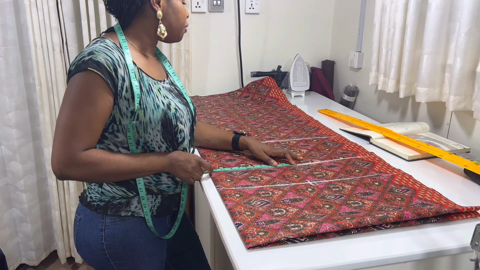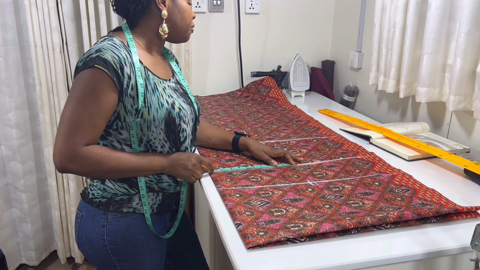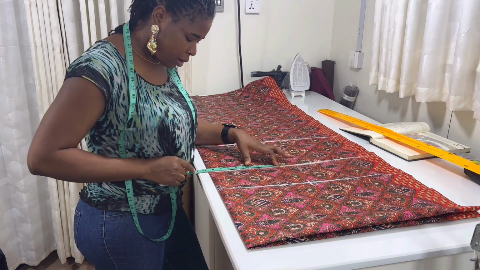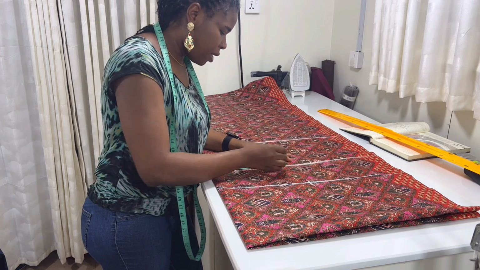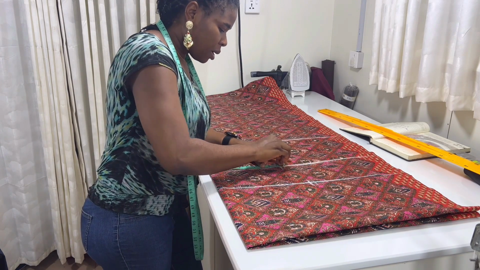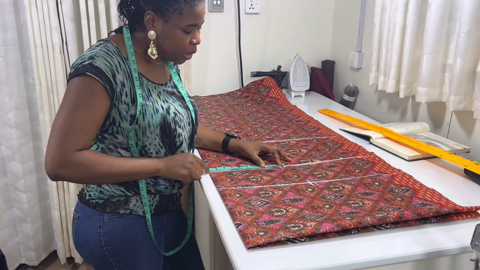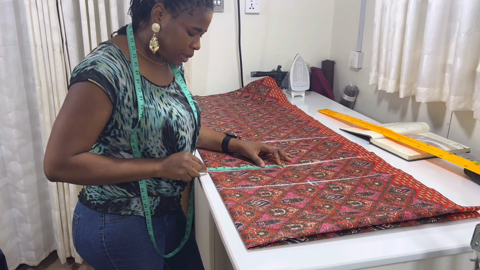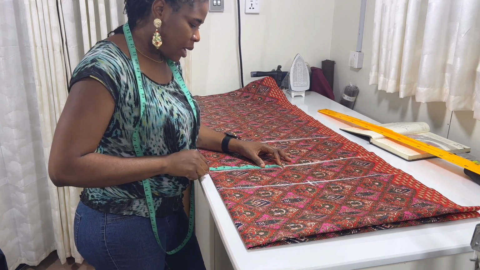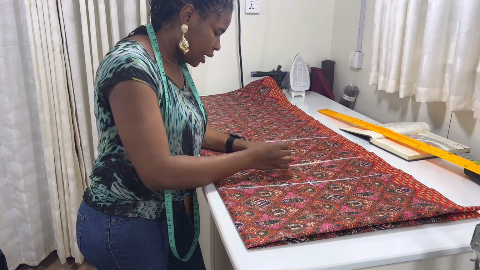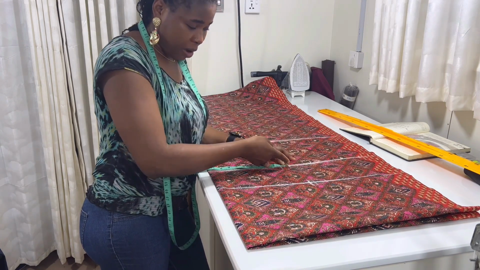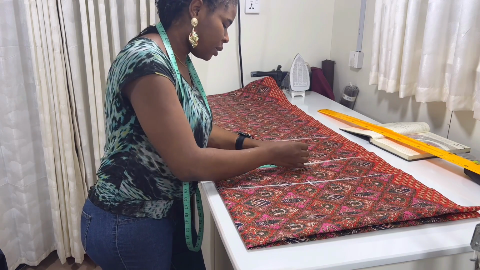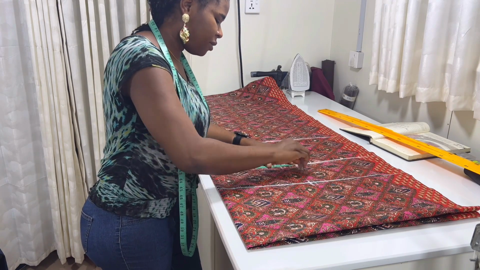We input our waist circumference divided by 4. Our waist circumference is 38 divided by 4, that'll be 9.5. I'm going to add ease of half inch, and because I'm still going to be doing a little adjustment to the center back, I'm going to add extra again to the waist, extra of half inch. Then I'll put the seam allowance of 1.5.